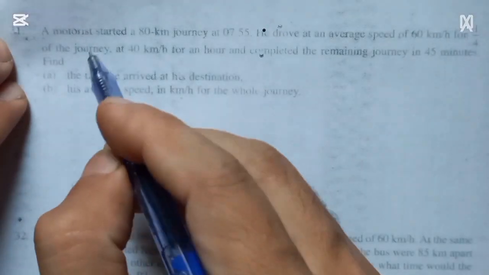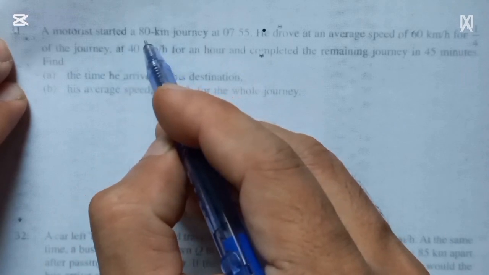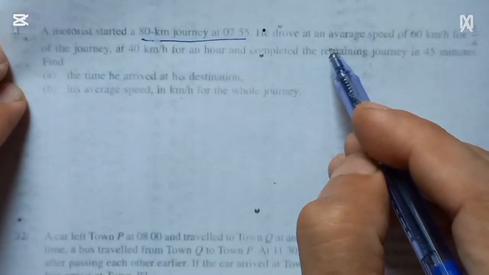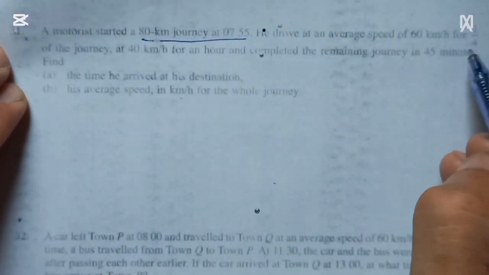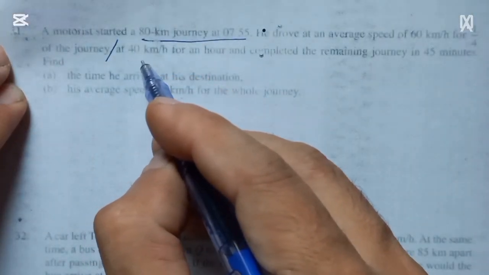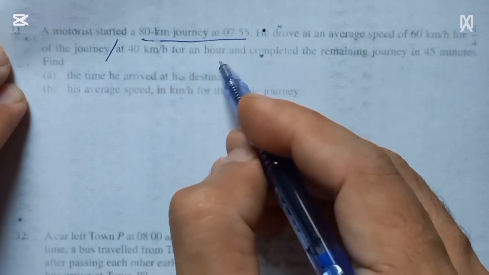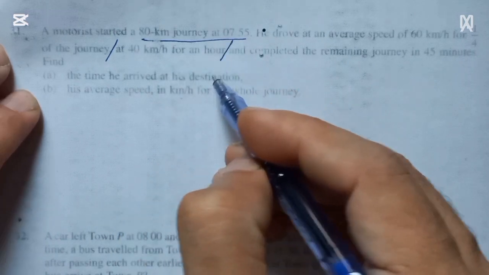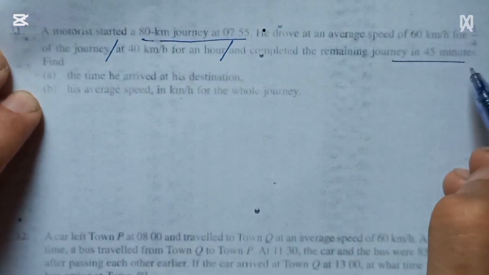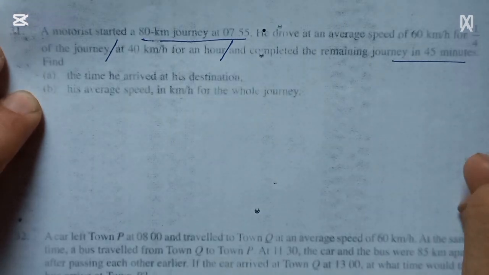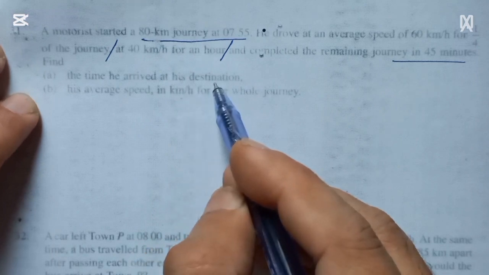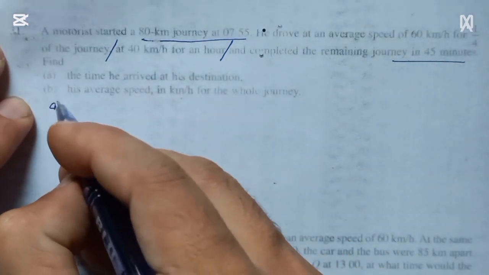Statement of the question is a motorist started an 80 kilometer journey at 7:55. He drove at an average speed of 60 km per hour for 1/4 of the journey. This is first part. Then second part is 40 km per hour for an hour. Okay, this is second part. And completed the remaining journey in 45 minutes. So this is the third part. And he will come to the destination. A part is the time he arrived at his destination. Okay. So A part.